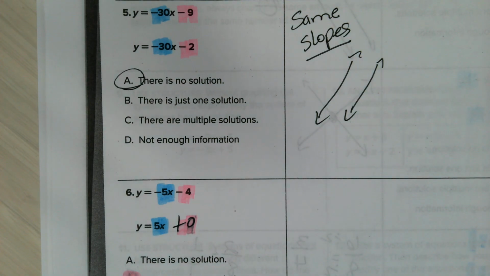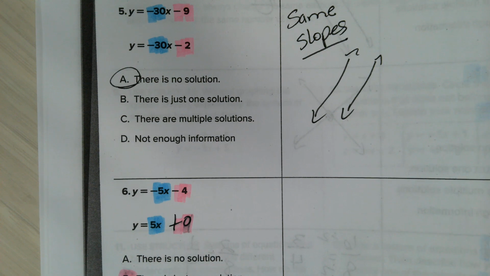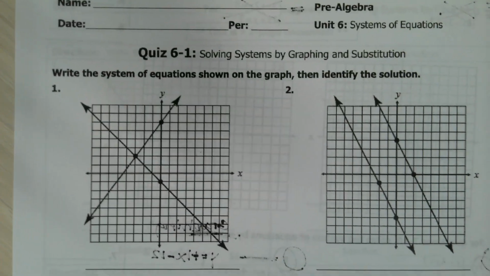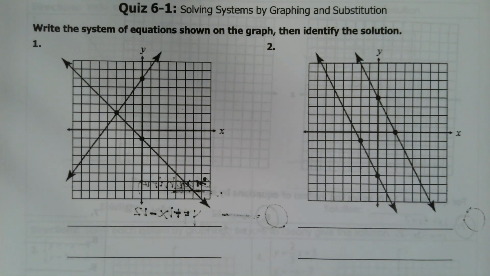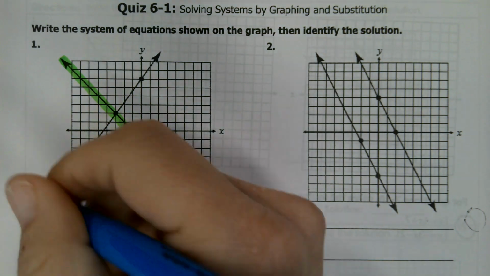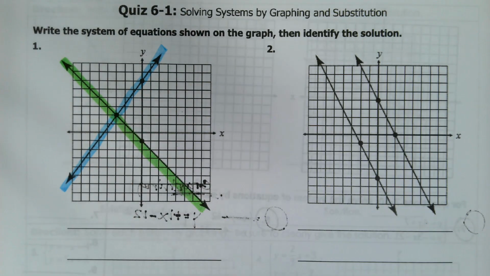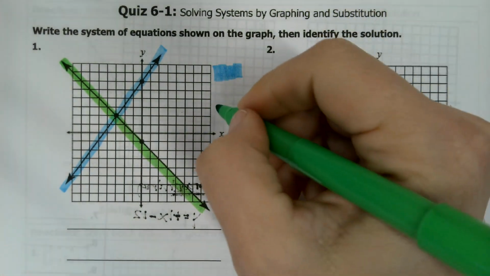Okay? Now, that's all we're doing on the packet that you picked up yesterday. I need you to get out the packet you picked up today, which is right here. And we're going to go over writing these two equations. So your goal today now is to be able to take your lines here, this one and this one, and write the equations or write the systems. So that involves identifying your M and your B for both lines, okay?